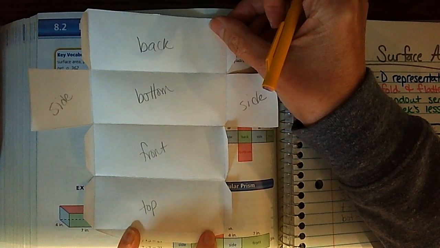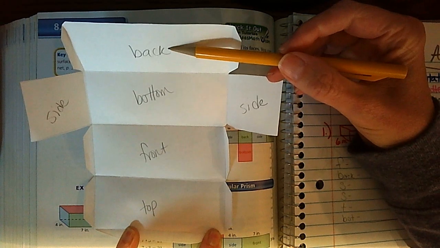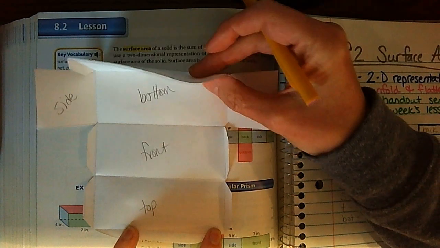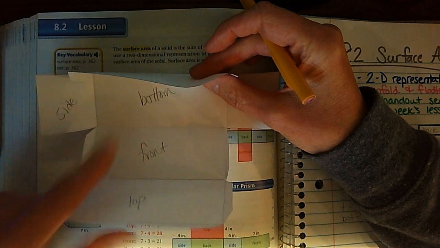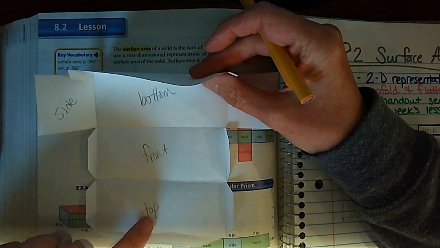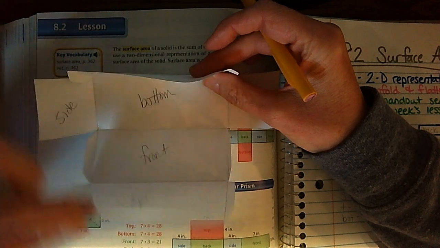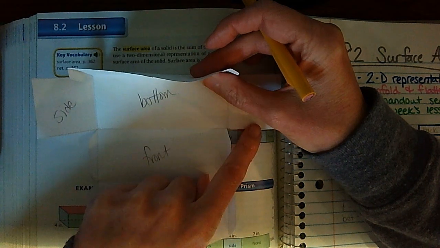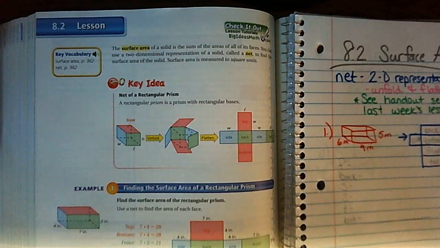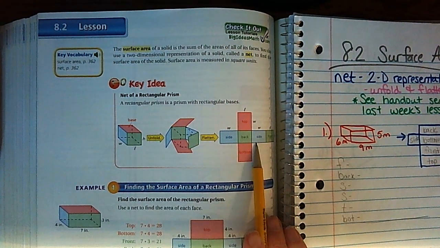So here you can see that I labeled this the back, because that would fold up to the back. The bottom, this would be the front, and this would be the top if I enclosed it. And then these 2 would be the sides. So that's what they're doing here, as well as this example.